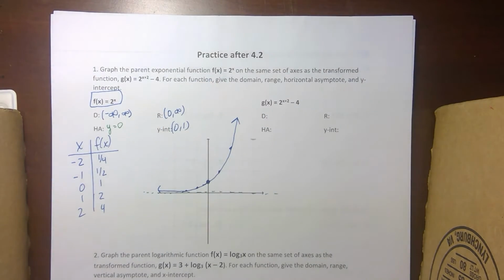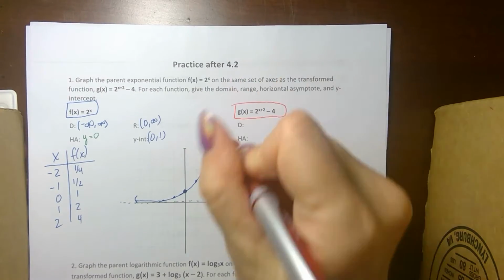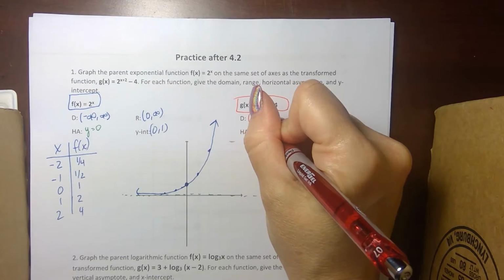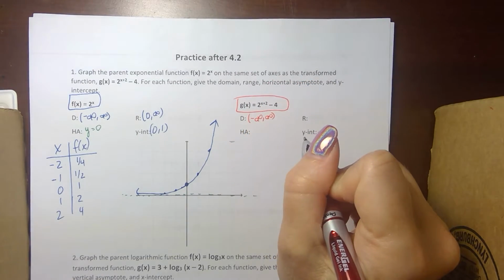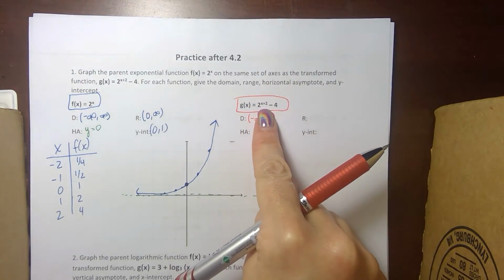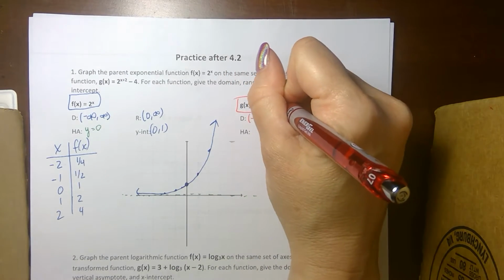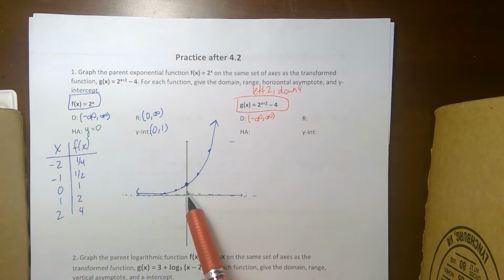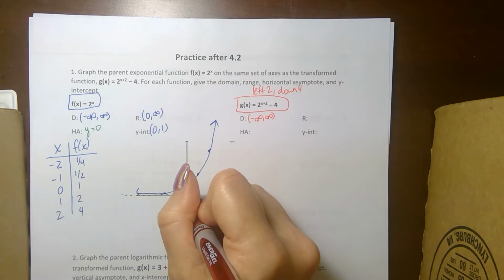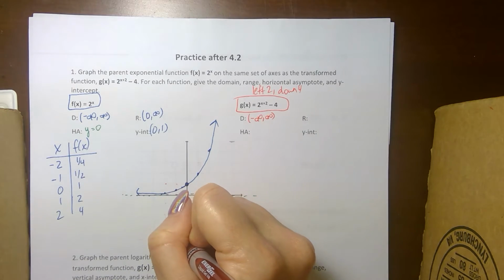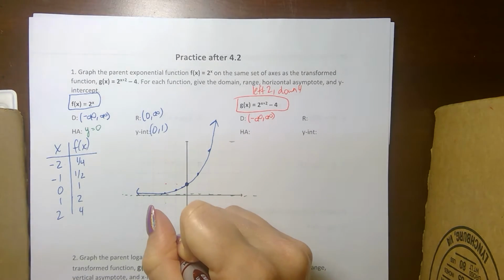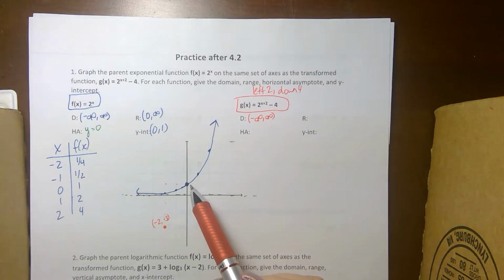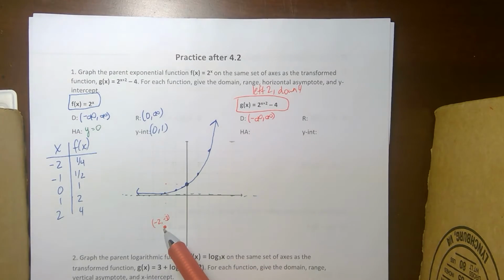Now let's look at our transformed function g of x and graph it on the same set of axes. Domain of any exponential function is going to be all real numbers, so I can plug that in immediately. I need to think about what transformations I'm doing. I'm going to move this function to the left 2 and down 4. To do this, I take that y-intercept and shift it to the left 2 and then down 4, and it ends up here at -2, -3. That's the location of this point when I transform it to the left 2 and down 4.